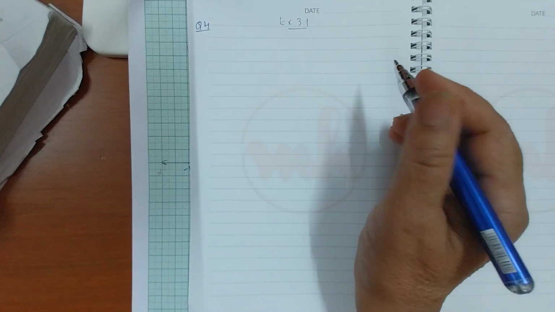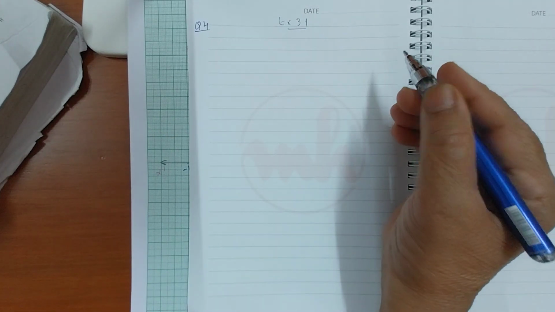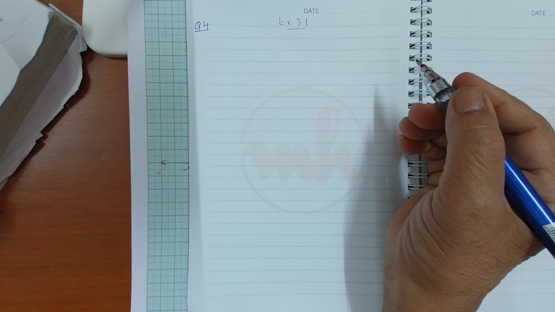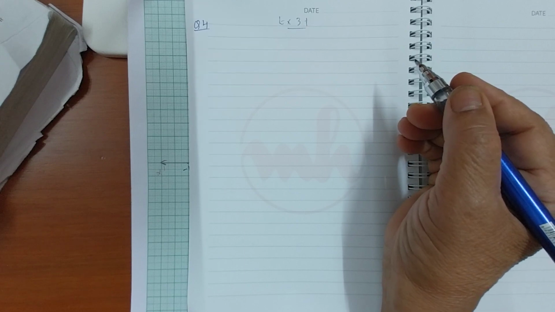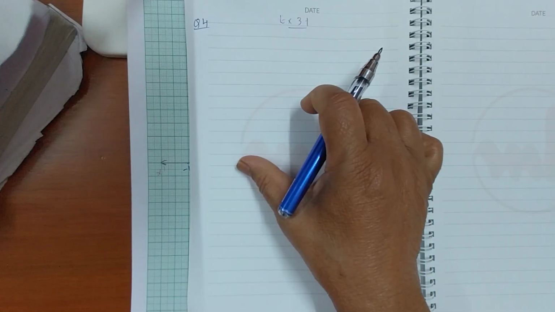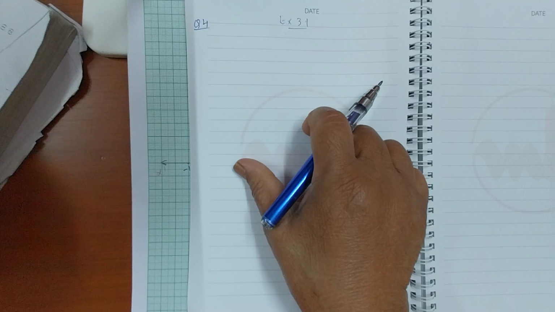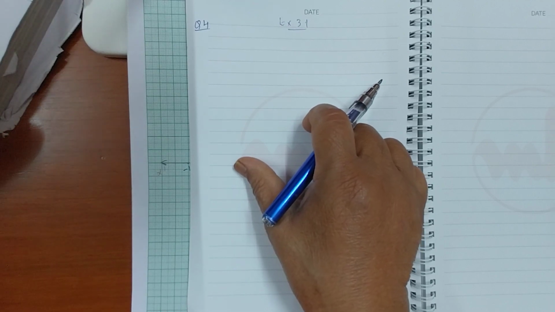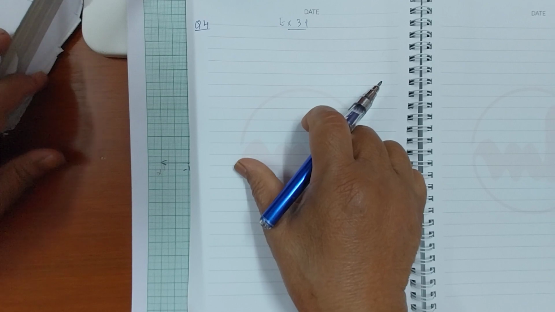Let me come to you with question 4. Which of the following pairs of linear equations are consistent, inconsistent? If consistent, obtain the solution graphically. Again, let me remind you, we have solved many equations graphically as well as algebraically.